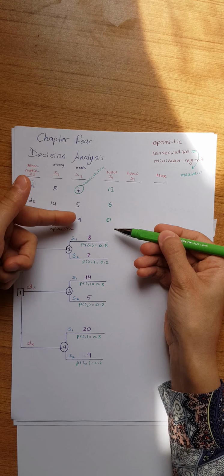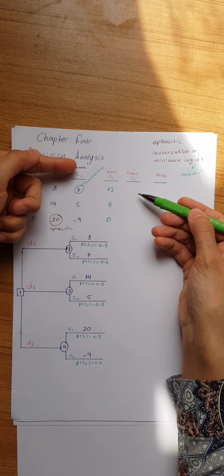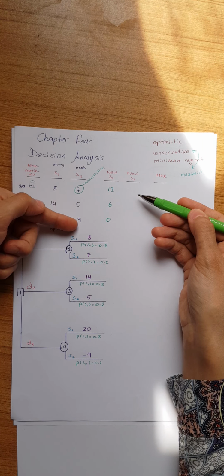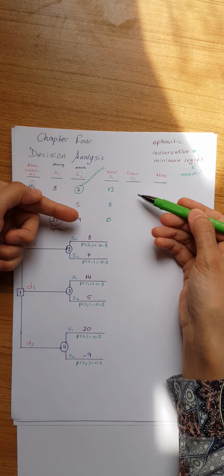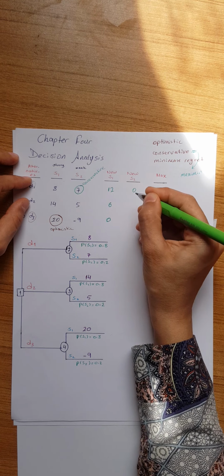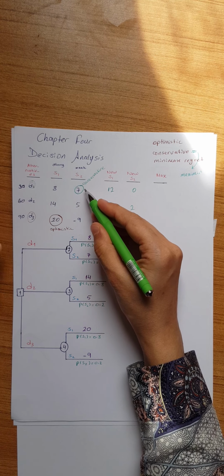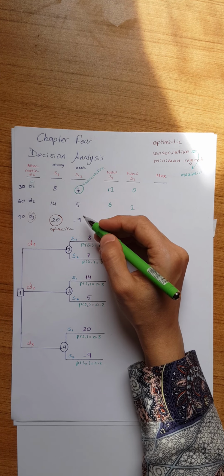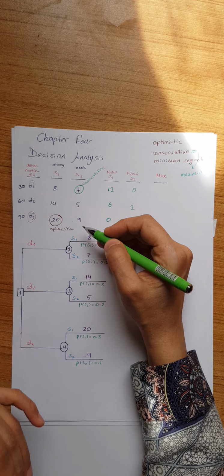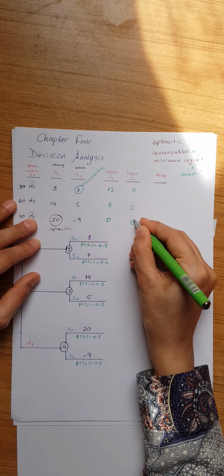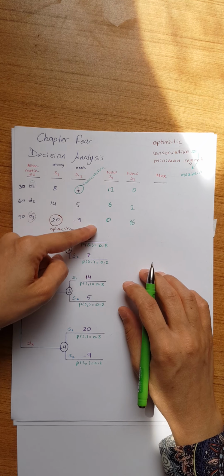How about for the weak demand? For the weak demand, we are again choosing the highest profit for that state of nature. The highest profit is 7, and we are doing the same procedure, subtracting the others from the 7. So 7 minus 7 is equal to 0. Okay, 7 minus 5 will be 2. And 7 minus 9, be careful here, 7 minus 9, so it becomes 7 plus 9. 7 plus 9 is equal to 16. Okay, now we have got new states of nature.